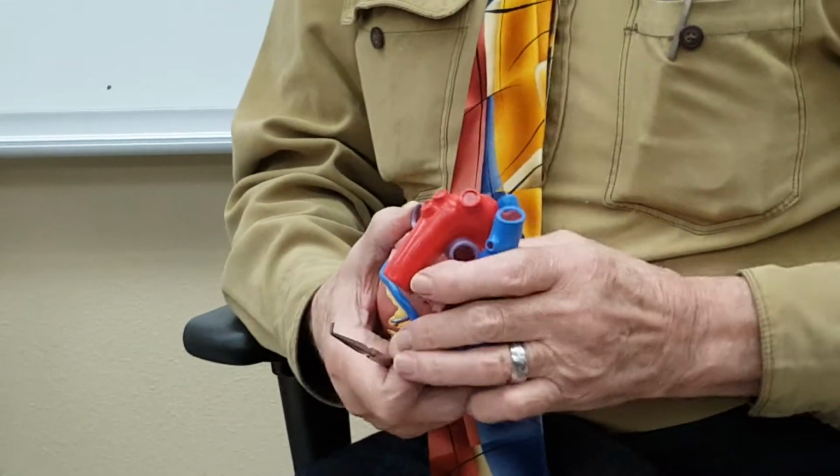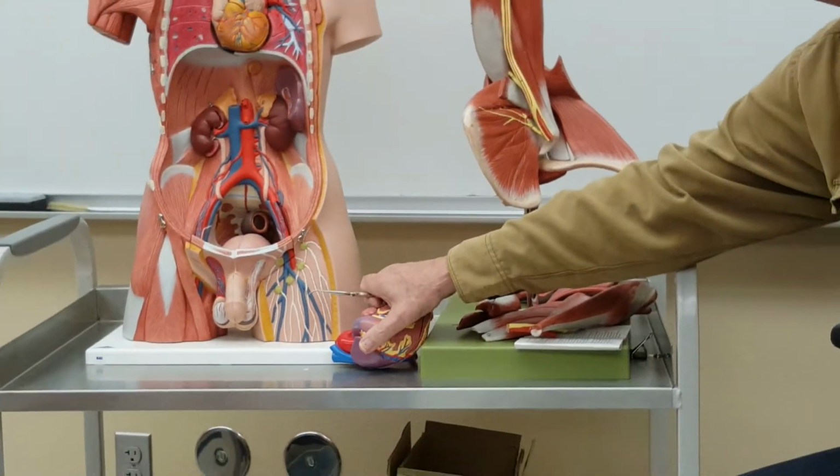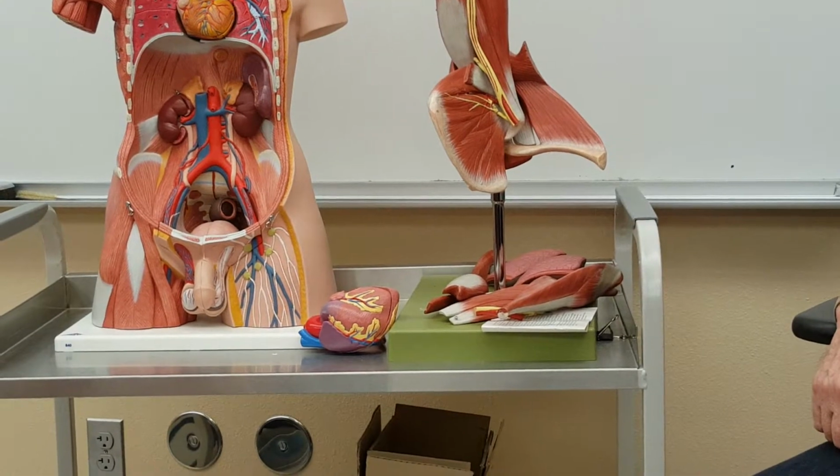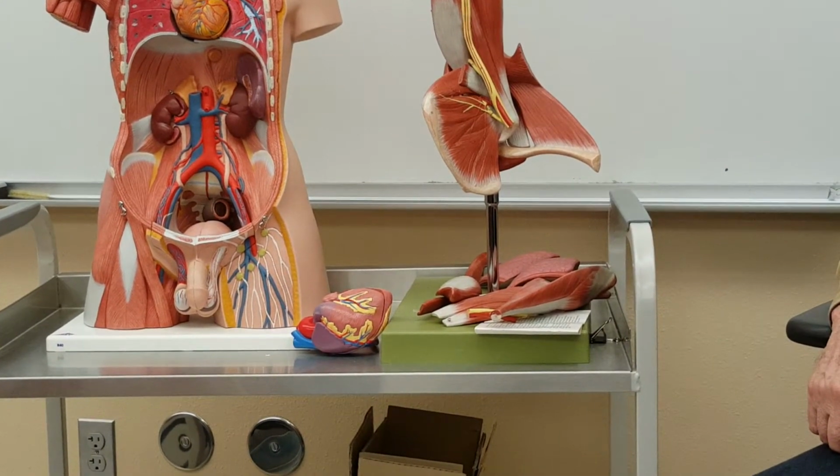All right, intercostal arteries. Intercostal arteries are not shown on anything we have. I have to show you a picture. It's the arteries between the ribs. Okay, bronchial arteries. That same thing.